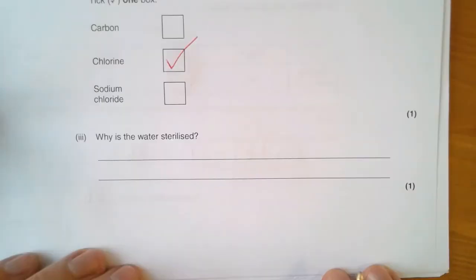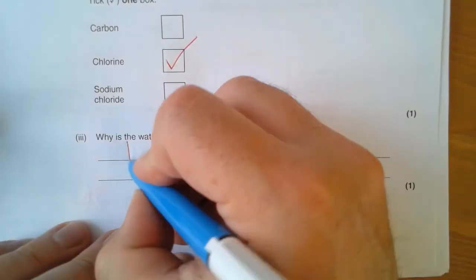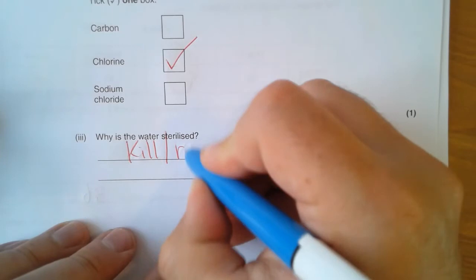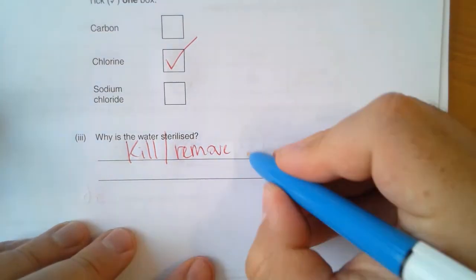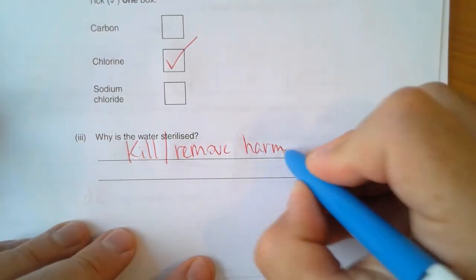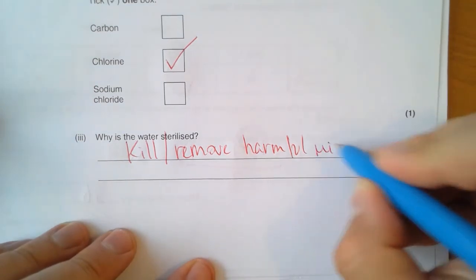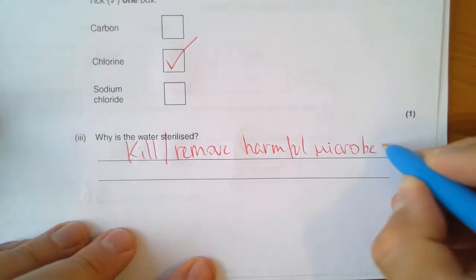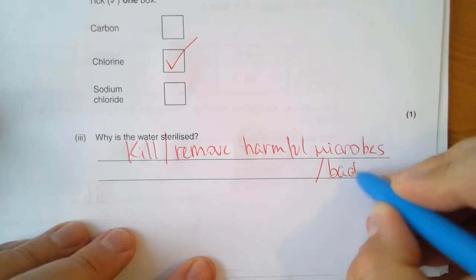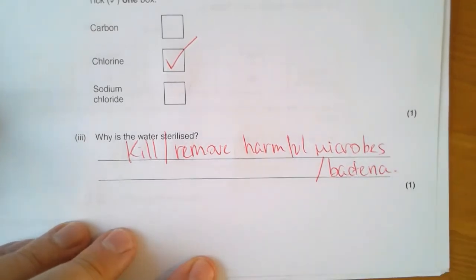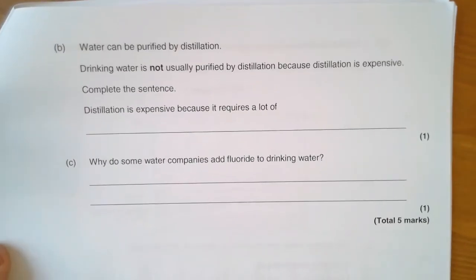Why do we sterilise water? Well, we're trying to kill or remove any harmful microbes or bacteria. Water can be purified by distillation, so we looked at distillation in the previous question.